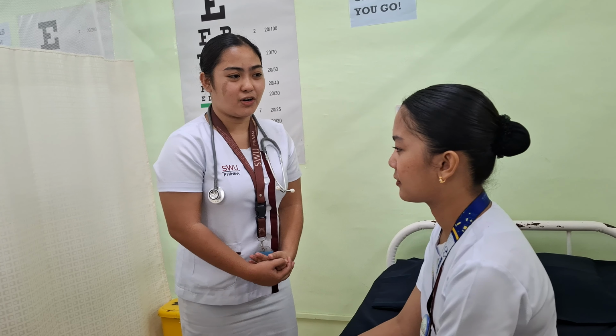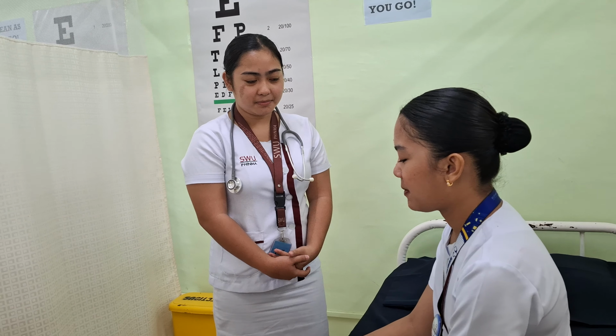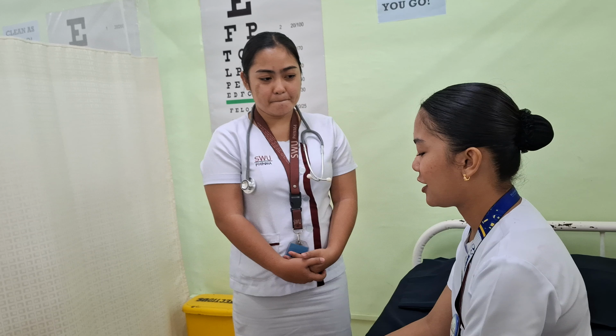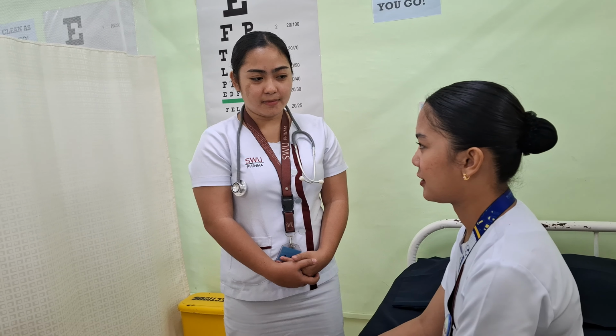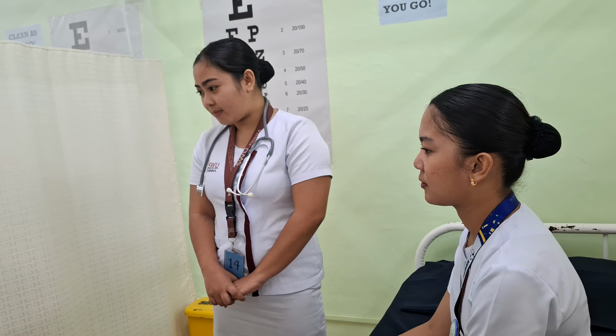So in short, the first step is to identify the patient. This is to make sure that the patient who will be assessed is correct. Identify the patient.